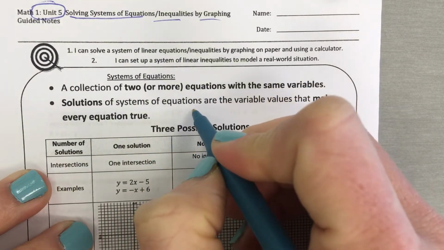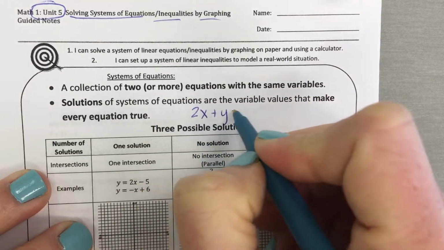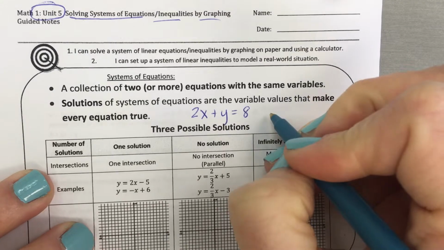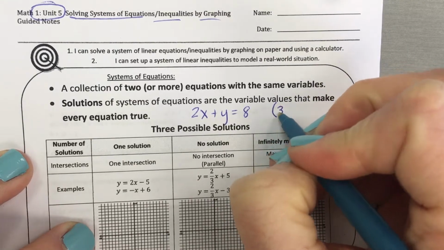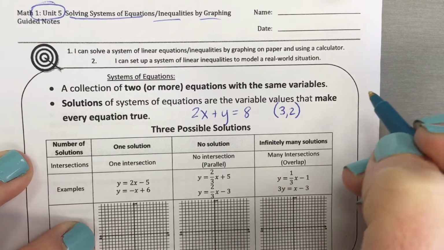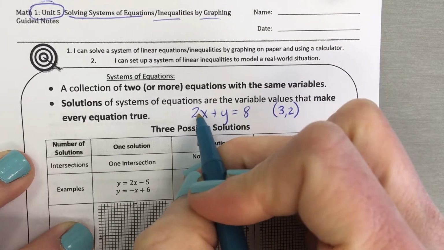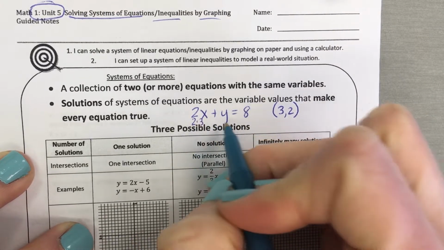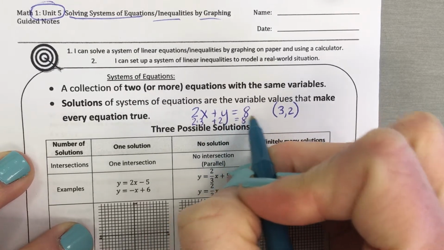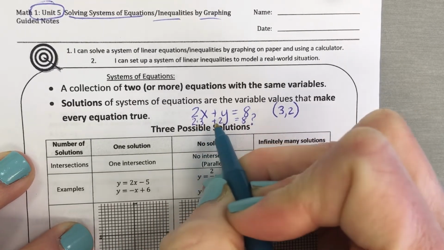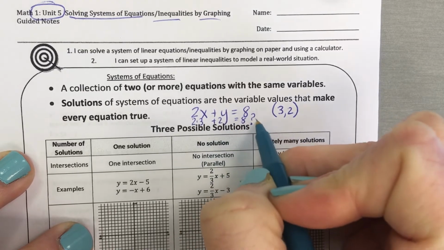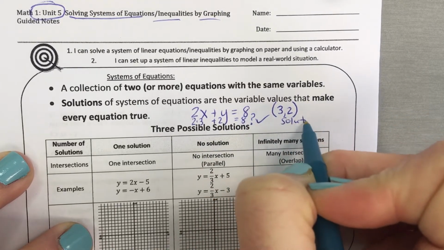So before, if we had 2x plus y equals 8, and I said, is the point (3, 2) a solution? You would have to plug it in and make it true. So 2 times 3 plus 2 equals 8. 2 times 3 is 6, plus 2 is 8. So yes, this would be a solution.